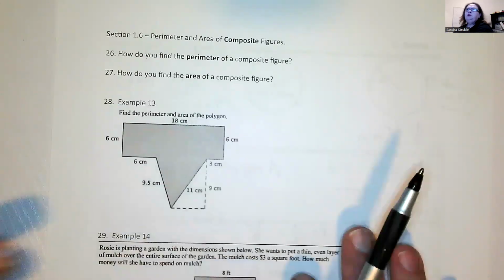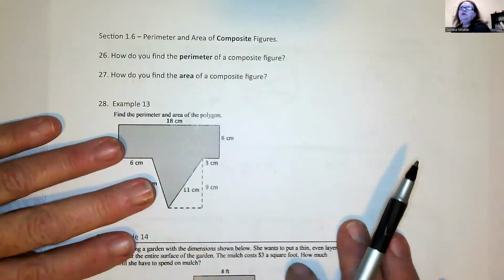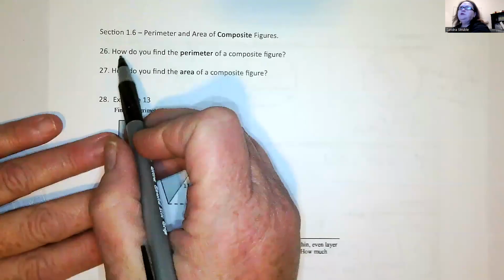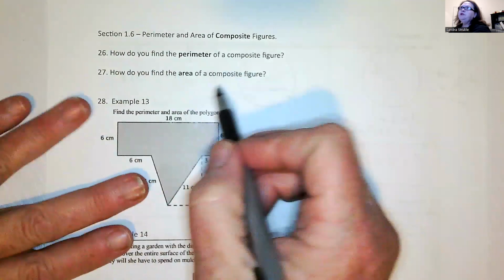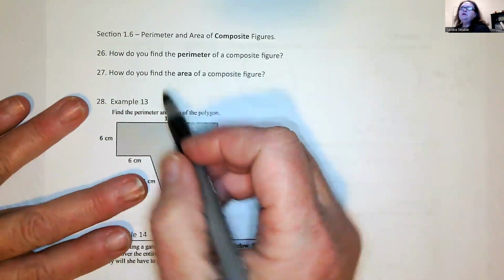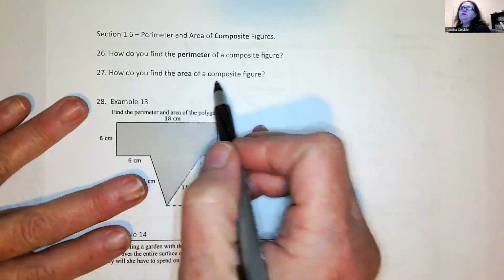Okay, this is going to be a little bit of a longer video, hopefully not too long though. So let's just knock it out. How do you find the perimeter of a composite figure? You're just adding up all the sides, just like what we've done for everything else. How do you find the area for a composite figure?